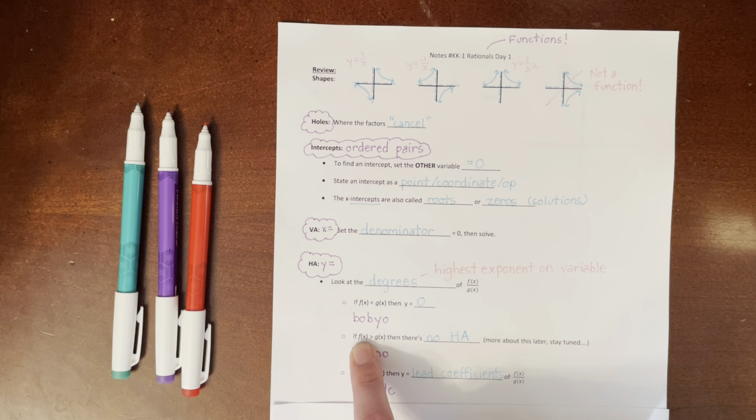If the degrees in the numerator are bigger than the denominator, then there's no horizontal asymptote. That's why we use the acronym BOT-NO. Bigger on top, no horizontal asymptote. Okay, we're definitely going to talk about this more later, because while there's going to be no horizontal asymptotes for those graphs, there will be what's called an oblique asymptote.